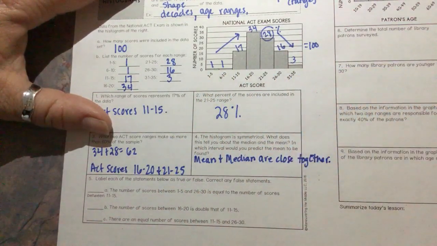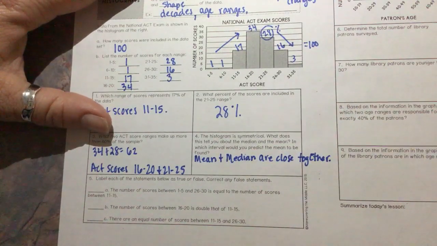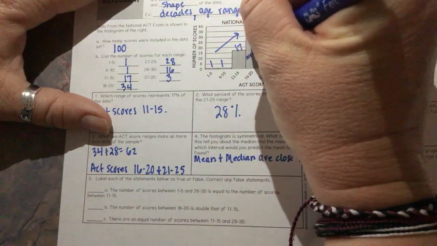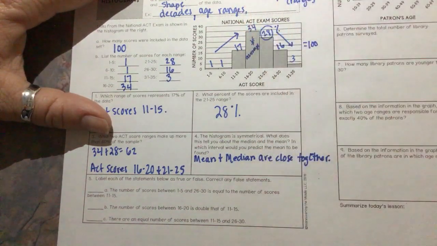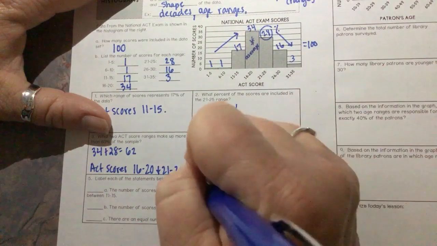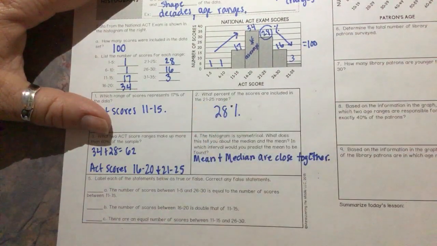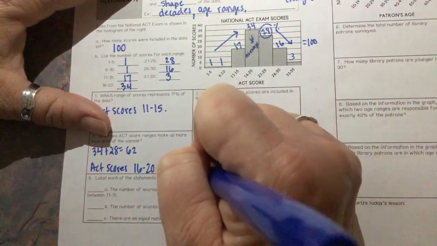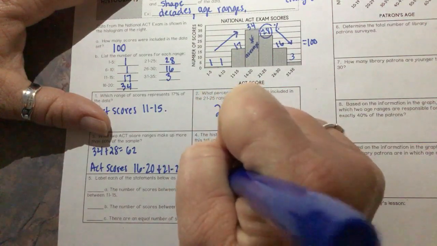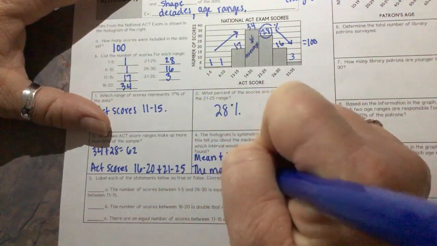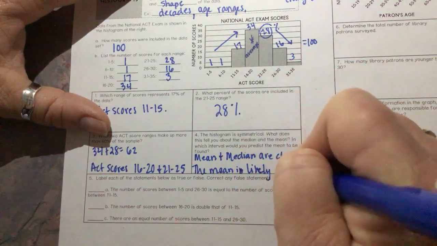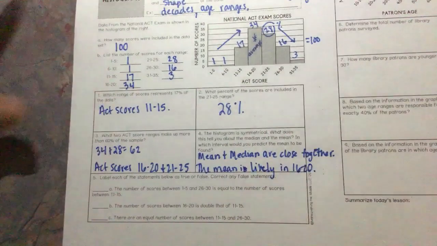Okay, and then where do you think the average would be? So the average is probably going to fall in this one because it's mostly in the middle. It's also the highest. We could figure out the average if you want to add them all up, but that's a lot. So we're going to say the mean is likely in 16 to 20.